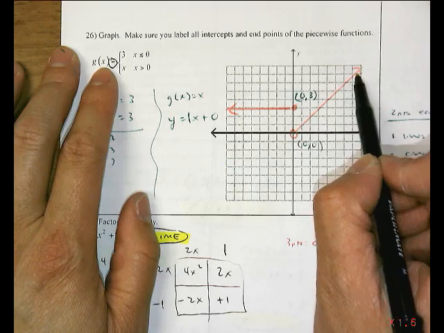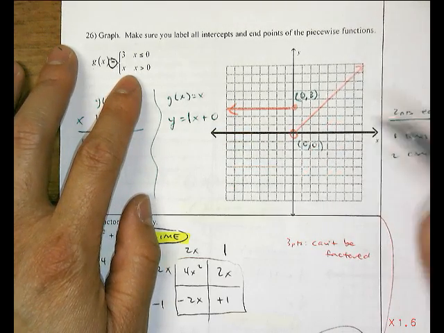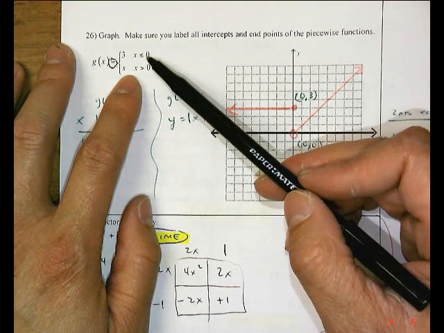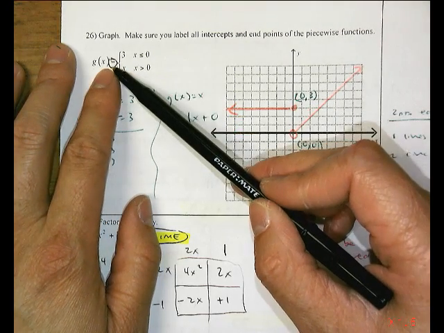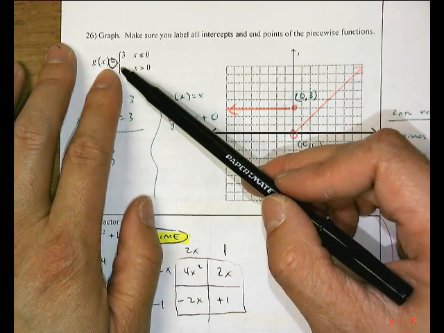The confused student thinks, well, Mr. Ng, I have inequalities here. So number 1, can I shade? No, don't shade, because shading is implied when this one here, with that function name, is an inequality.